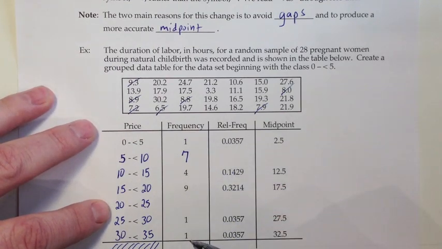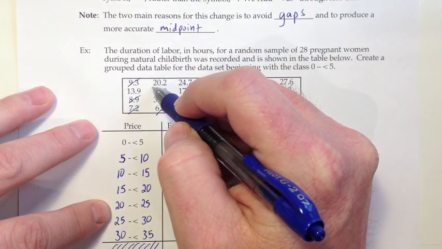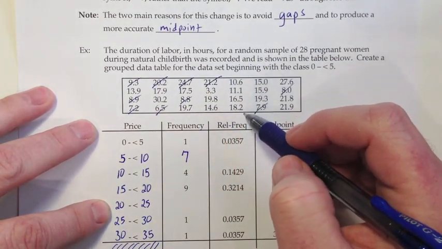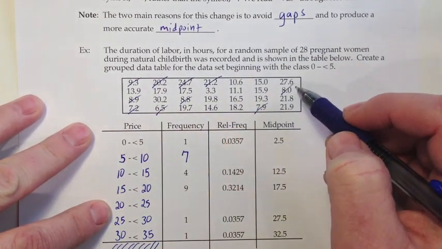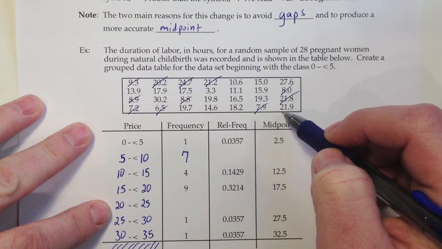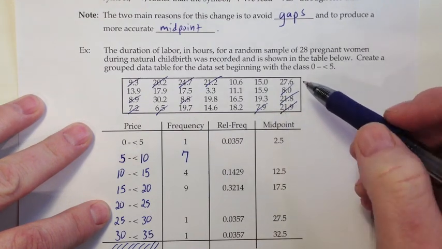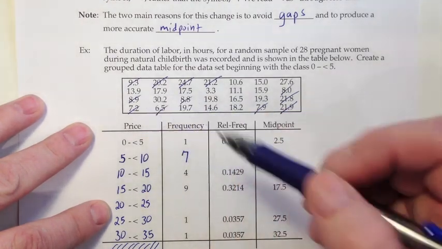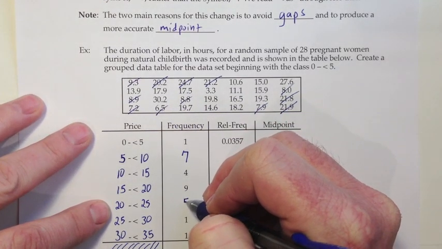And then the other ones are done, so I'll go ahead and drop down to look for all the labors that are in the lower 20s. So there's 1, 2, 3, and 4, and 5. And I'm just going to do a quick look to see if I missed any others in the lower 20s. I don't see any, so it looks like that would be a 5.